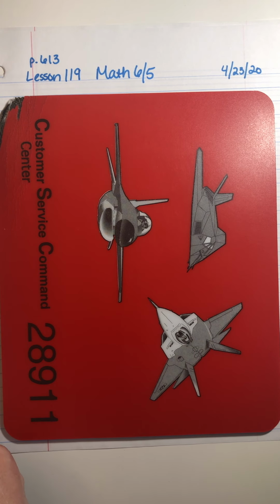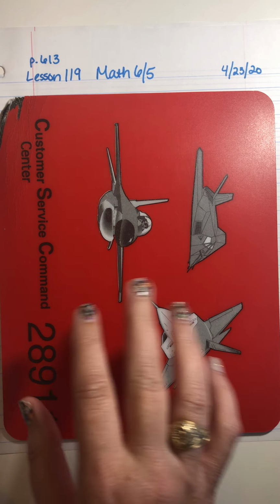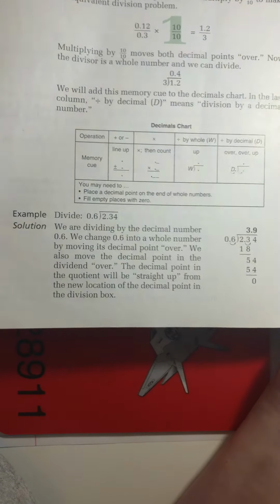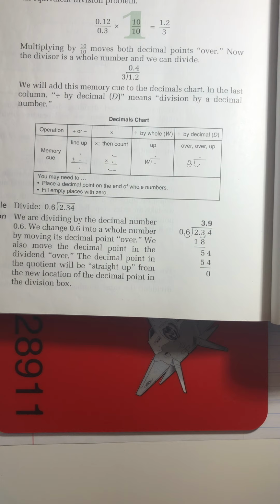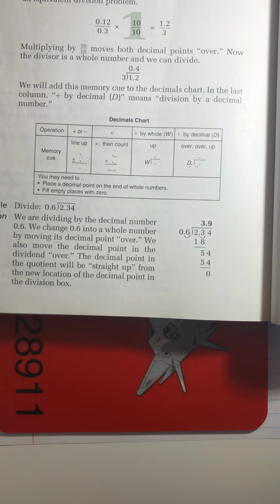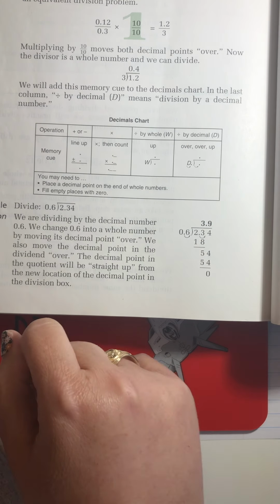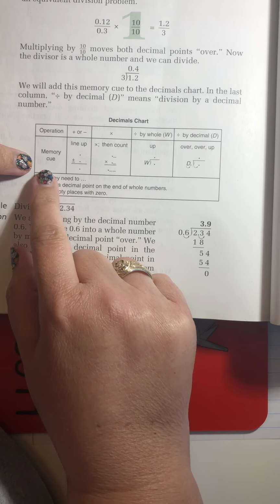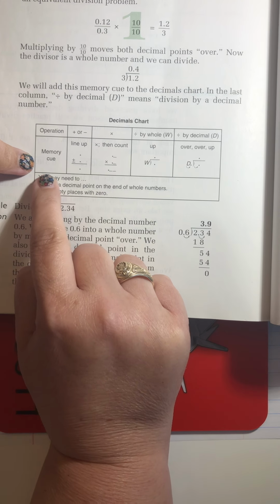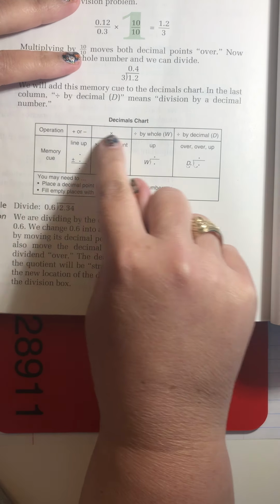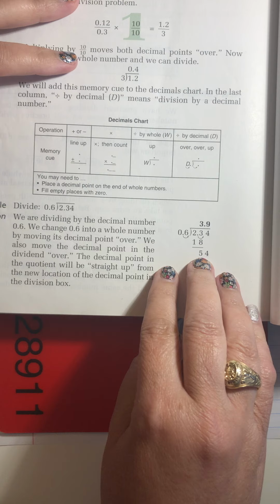Okay, so I'm going to get started with the lesson using your book, looking at this chart. It's different from the one we just looked at in lesson 118. It takes it one step further. I'm looking at this chart on page 614. Again, it's set up the same way, but it adds something else.